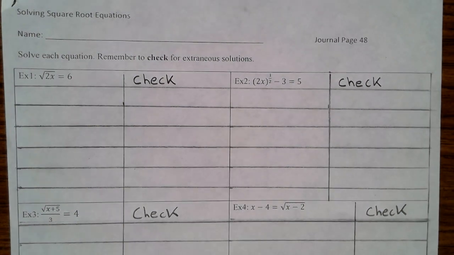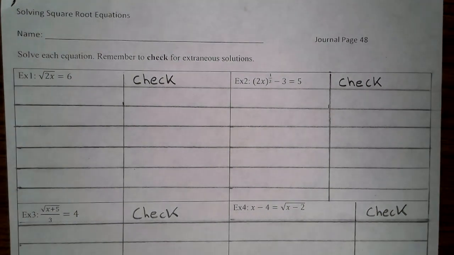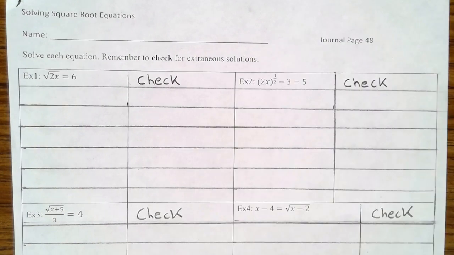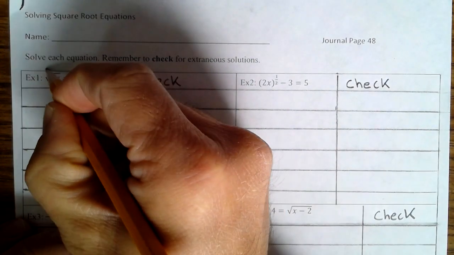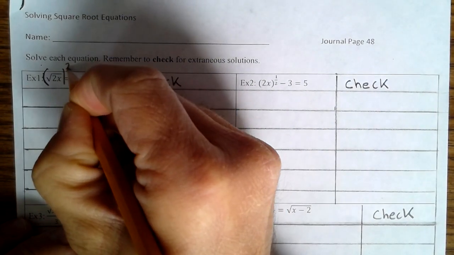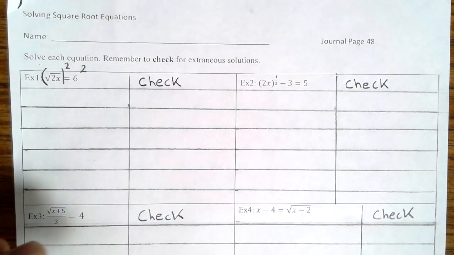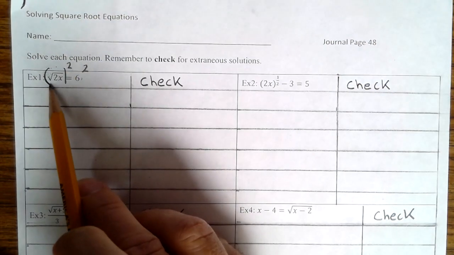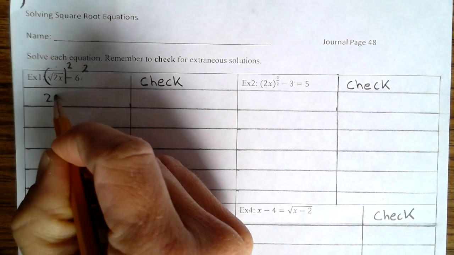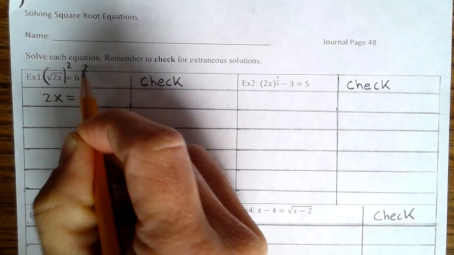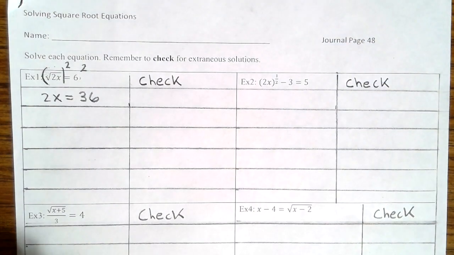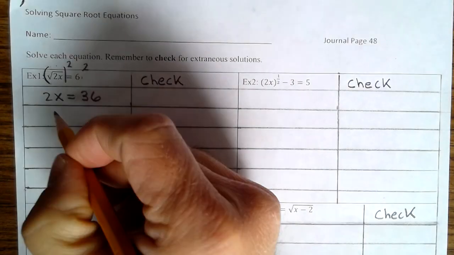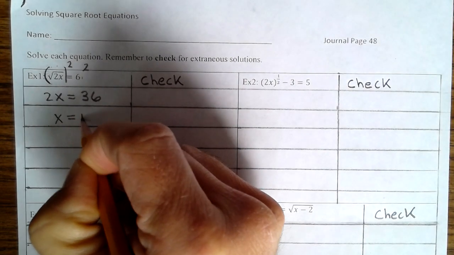All right, example number 1. And let me see if I can brighten the screen just a hair. There we go. All right, solve each equation. Remember to check for extraneous solutions. Okay, example 1. The first step is we're going to square both sides. The square unsquare roots the square root, so that's 2x equals 6 squared, which is 36. Okay, divide both sides by 2. X equals 18.